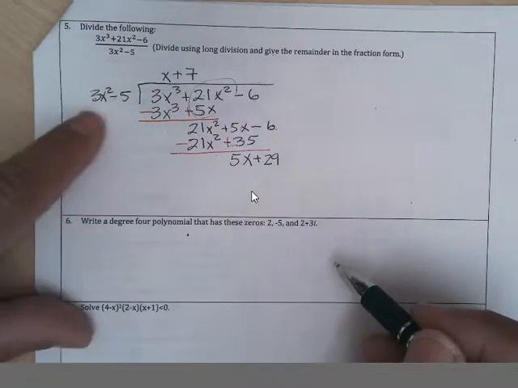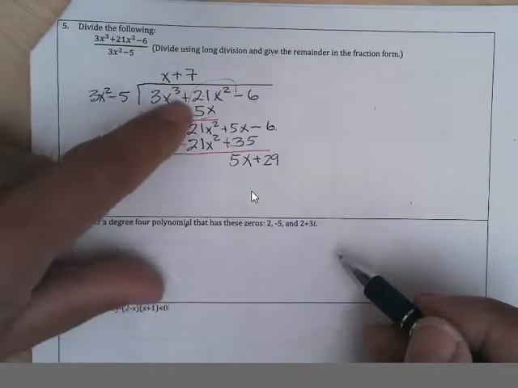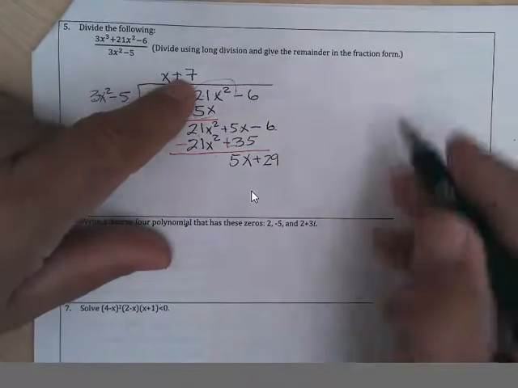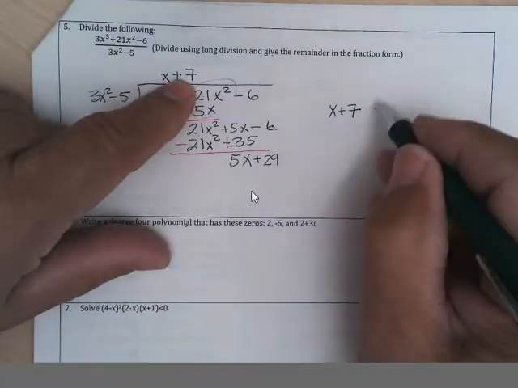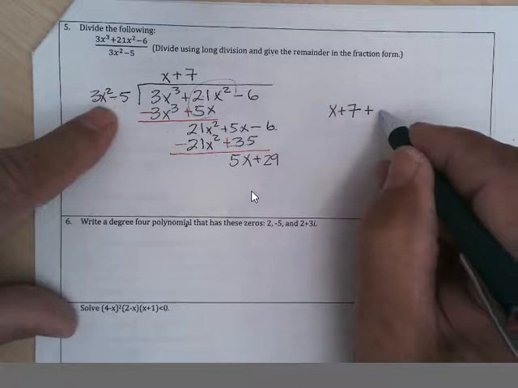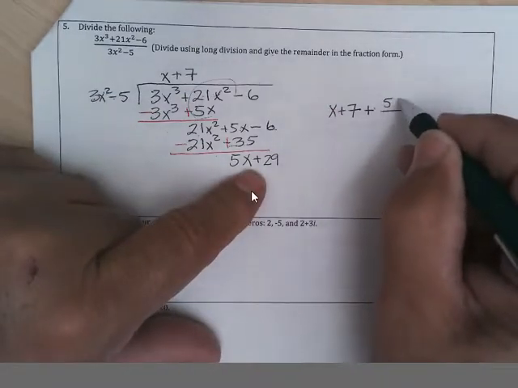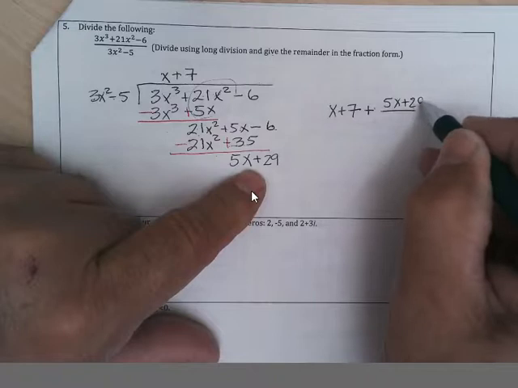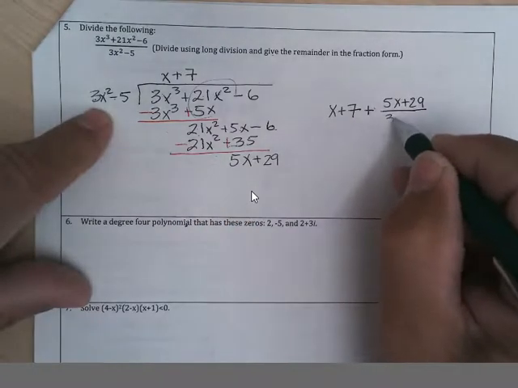So my answer for this division problem is this divided by this is this, x plus 7, plus what I was dividing by underneath. I still have to divide it into this, into 5x plus 29 over what I was dividing by.